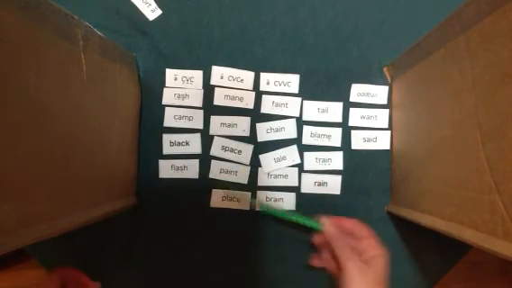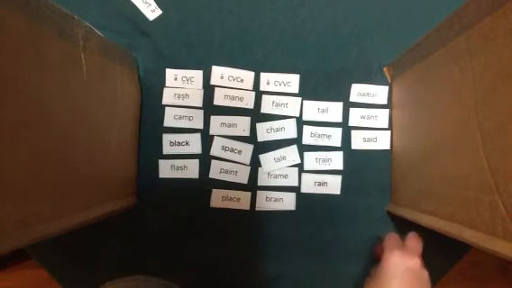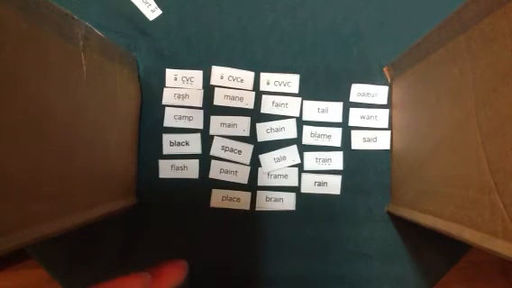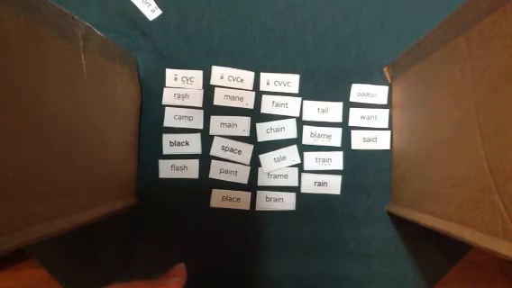Remember, vowels are A, E, I, O, U, and sometimes Y acts like a vowel. And then, of course, all the other letters, B, C, D, F, G, H, J, K, L, M, N, P, Q, R, S, T, V, W, X, Y, and Z are all the consonants.